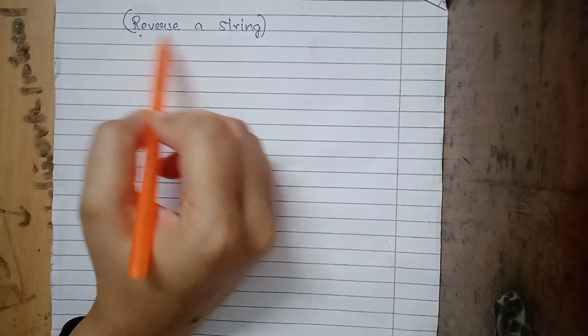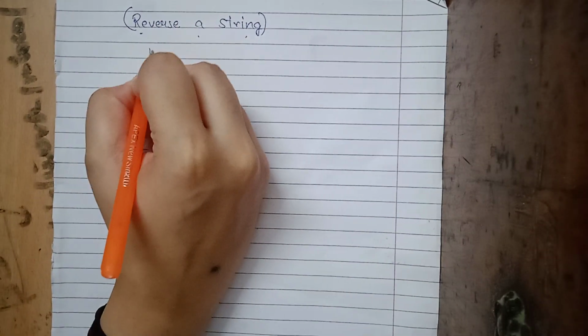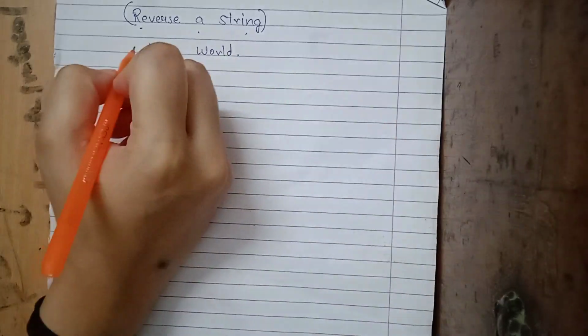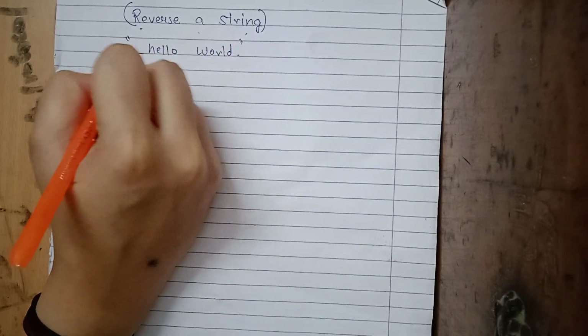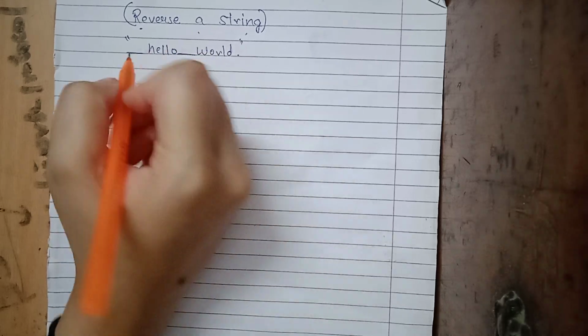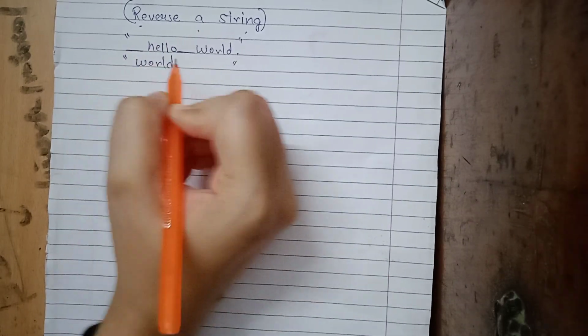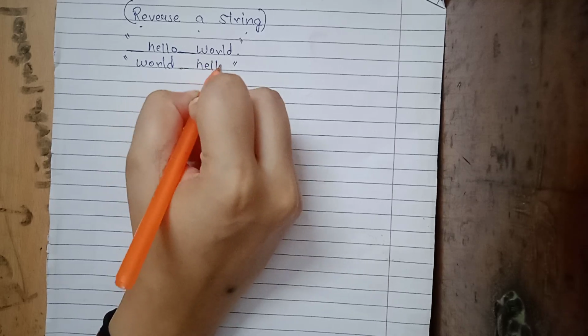This is a question where we have to reverse a string. Like if I have "hello world", here I have spaces, here I have spaces. So after reversal, my words will become "world", one space, and then "hello".